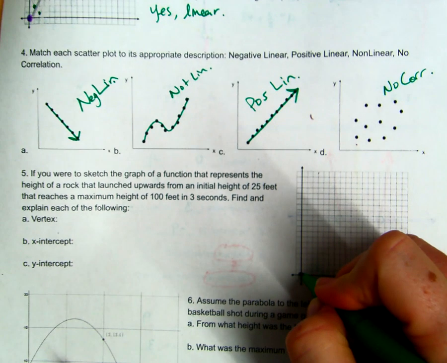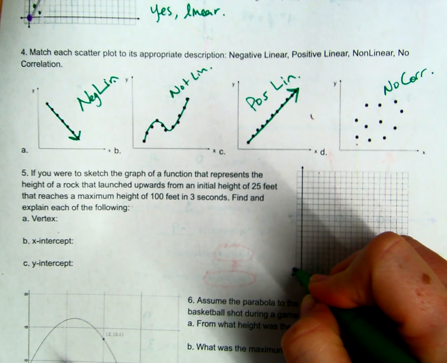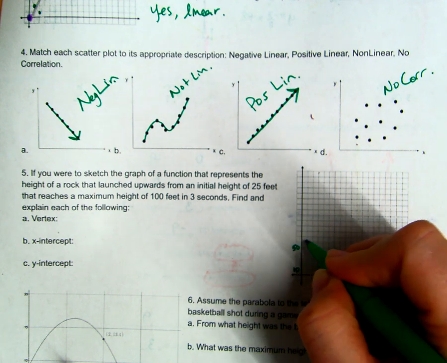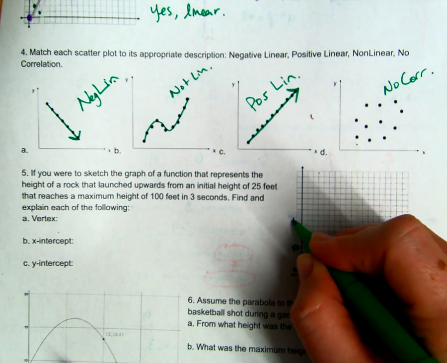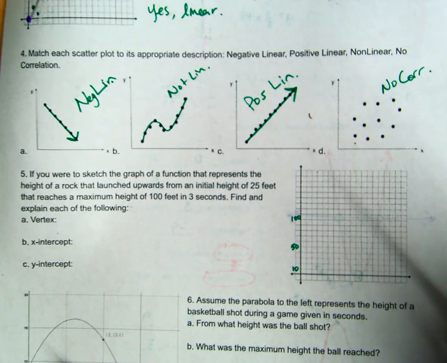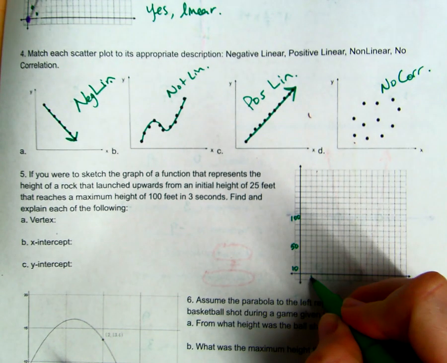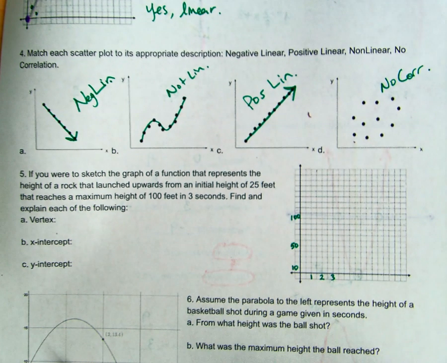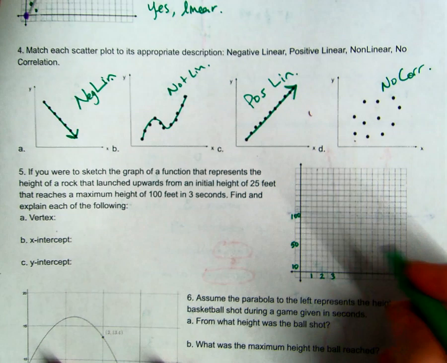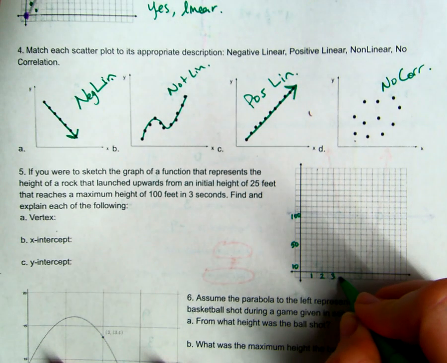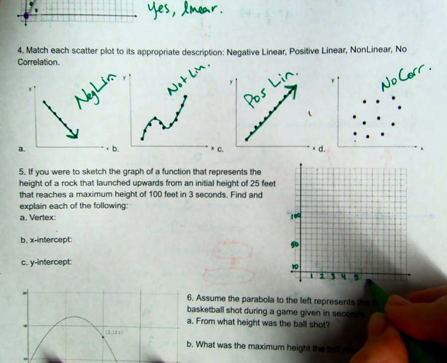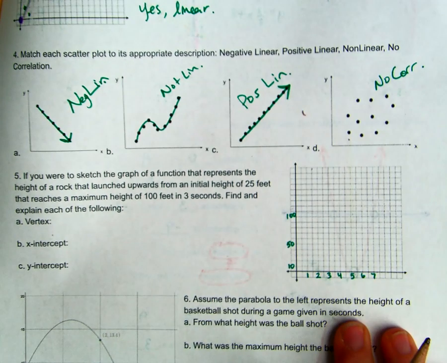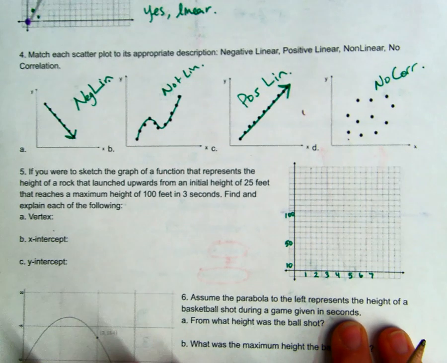Okay, so let's see if I count by tens. That would be 10, 20, 30, 40, 50, 60, 70, 80, 90, 100. And I'm going to do half seconds, so that's going to be 1, 2, 3. That might even be too small still, but let's see, 1, 2, 3, 4, 5, 6, 7. Okay. And I'm going to use a pencil because I might mess this one up the first go around. I might need to resketch.